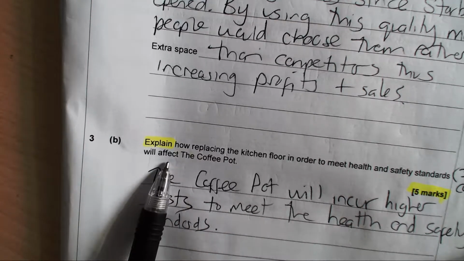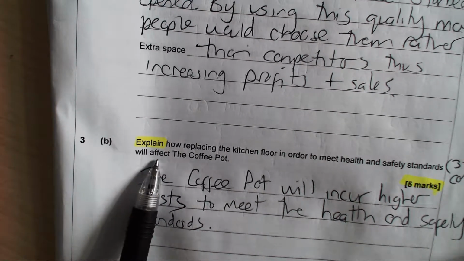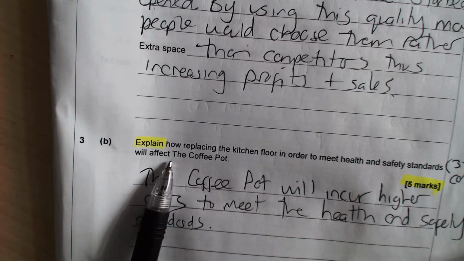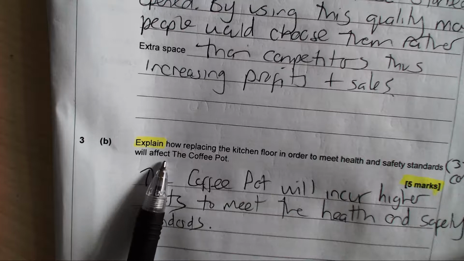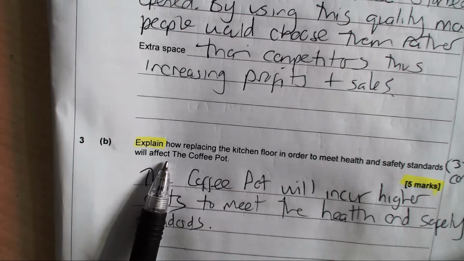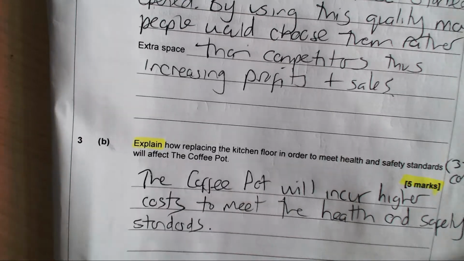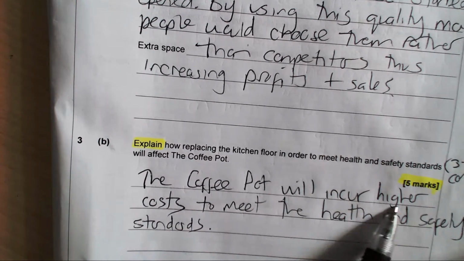It doesn't have to be a negative effect. I went for negative effect just because I thought it would be easier to answer, and I straight away jumped on that £5,000. You could talk about positive effect though, because it means that customers might be happier to buy from there because they know they're going to get a product that's meeting health and safety standards, for example. Okay, but I've gone for the negative effect, which is the higher costs.